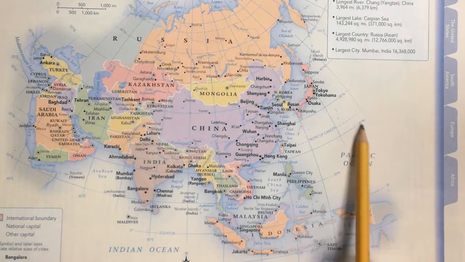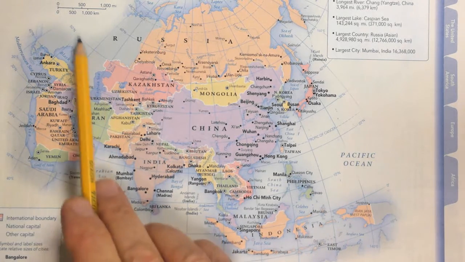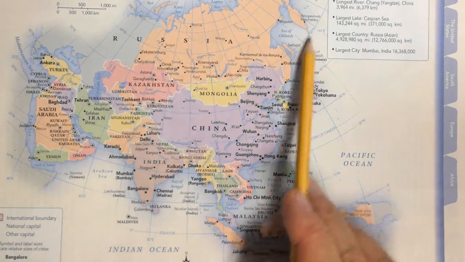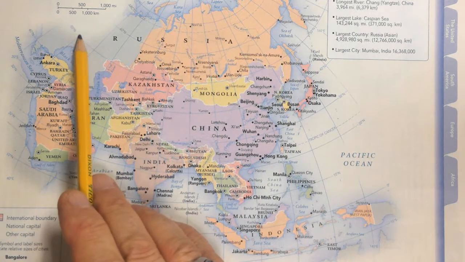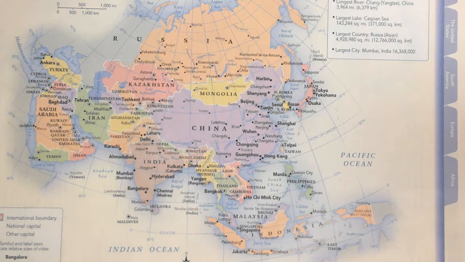What is it? 20 north and, there's a good number, 50 north. So that's my 2 latitude lines.